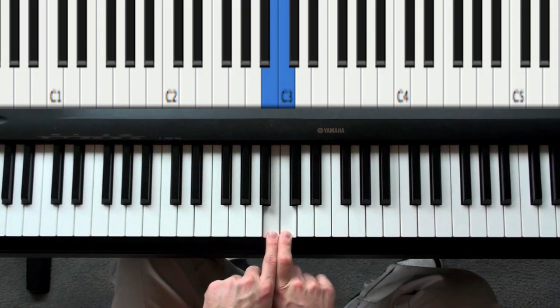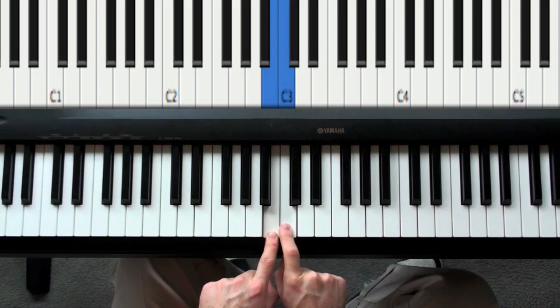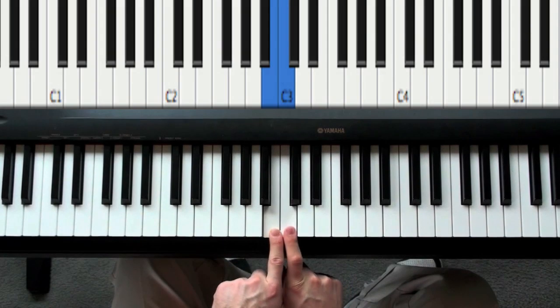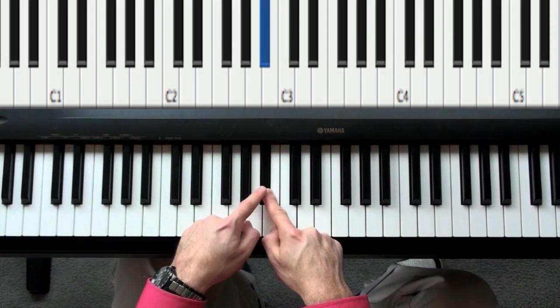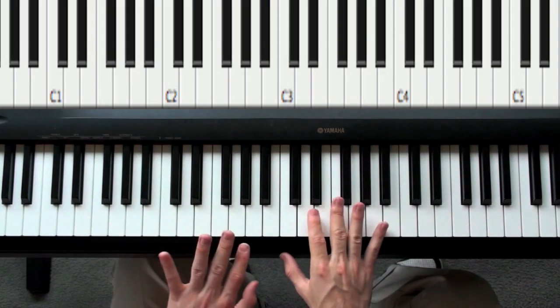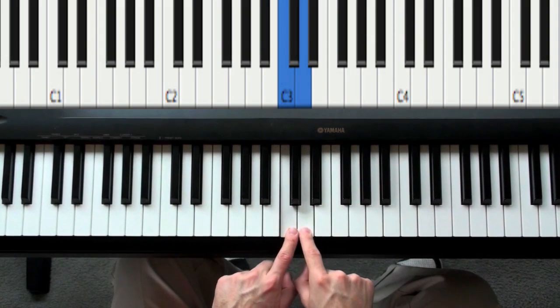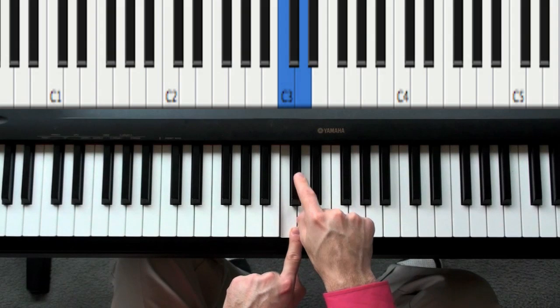So this is a half step. From B to C is one half step. We're going a half step up the piano. And if I go from B to B flat, I'm going a half step down the piano. So white or black doesn't matter. In fact, this is not a half step because there's a black note in between.